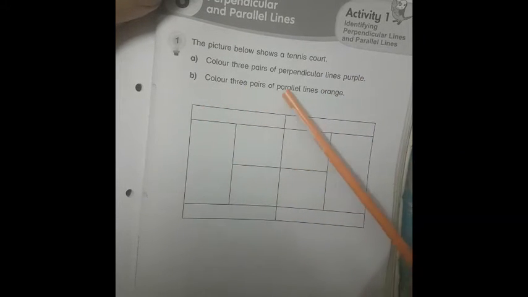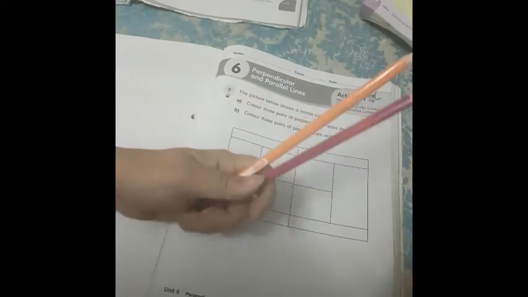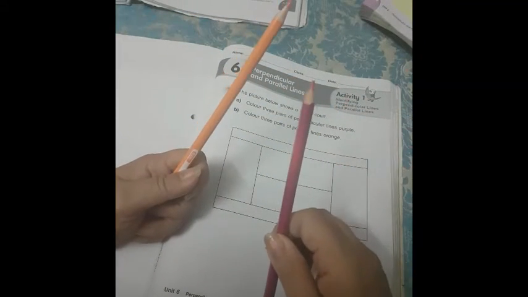Color 3 pairs of perpendicular lines purple. Color 3 pairs of parallel lines orange. Now I have something like a purple, and I don't have an orange, but I have a peach. So I'm going to use that instead. If you've got a purple and an orange, please use it.